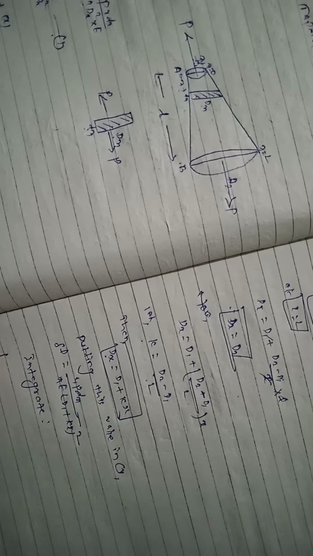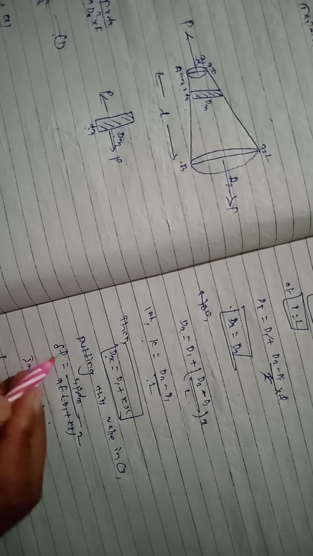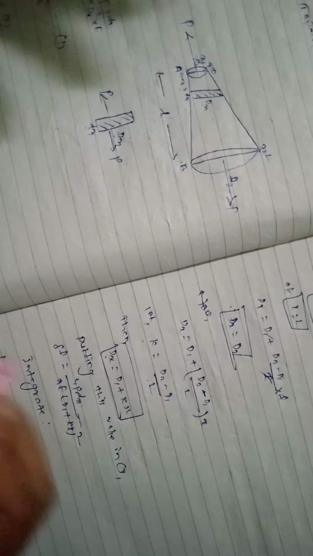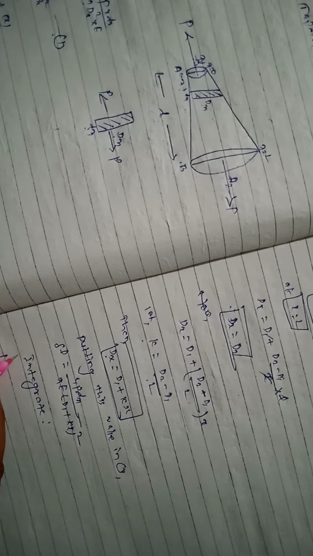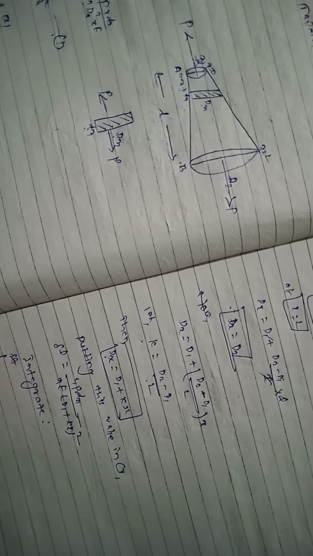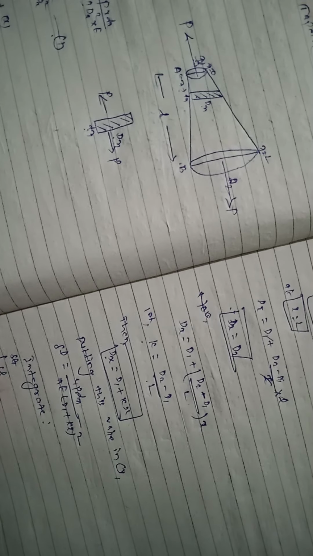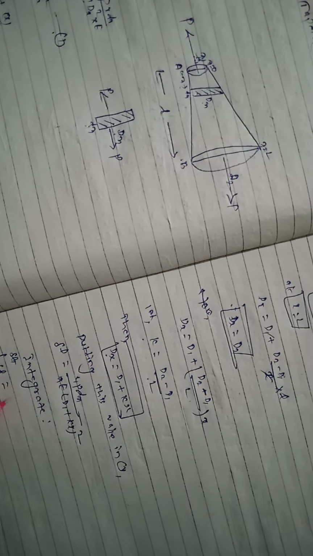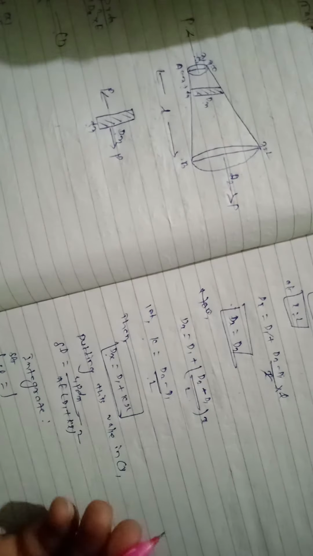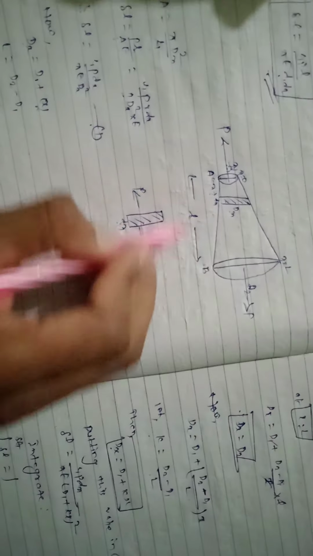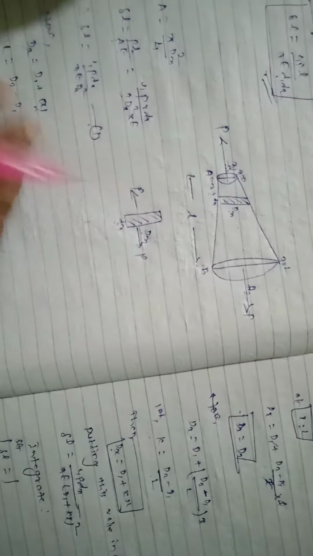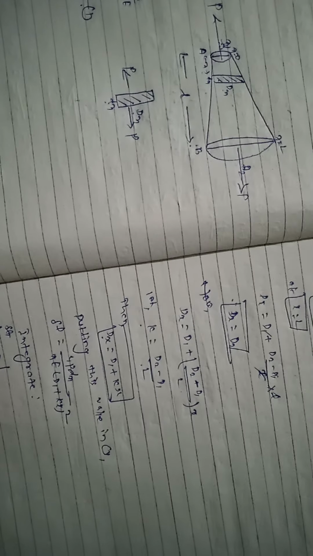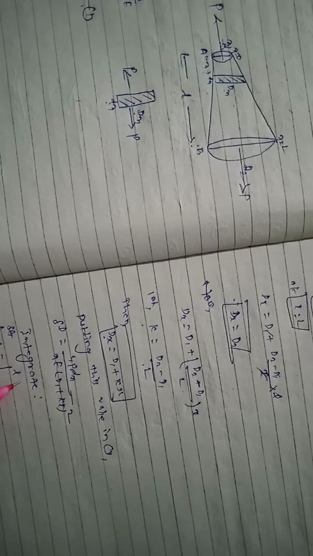After integrating this side, we find the total elongation. Then we integrate this from 0 to the total length of the tapered bar L, lengthwise. So we integrate this portion from 0 to L.